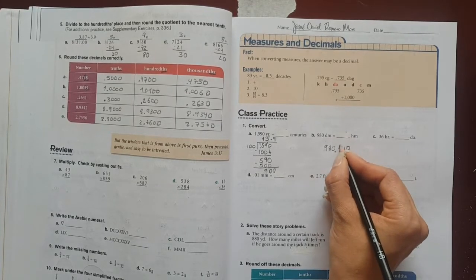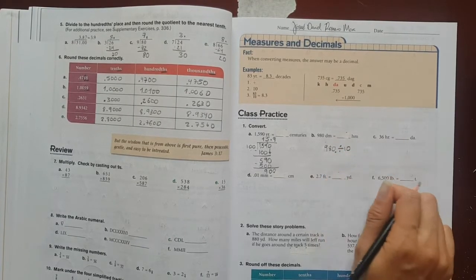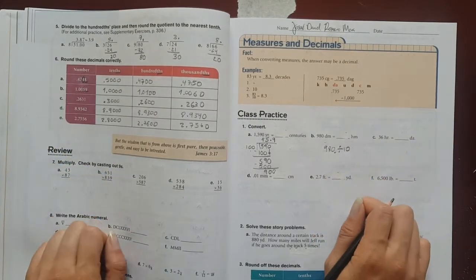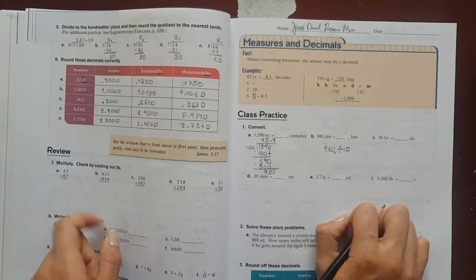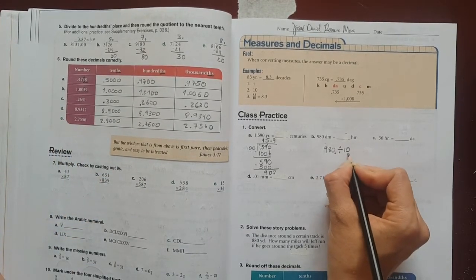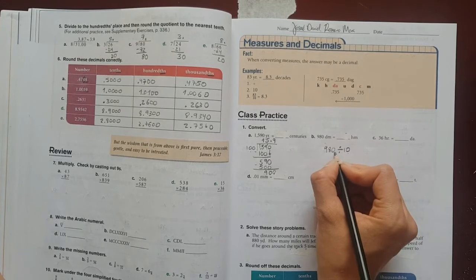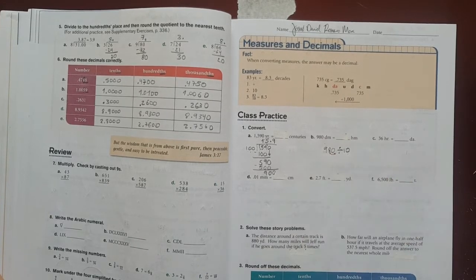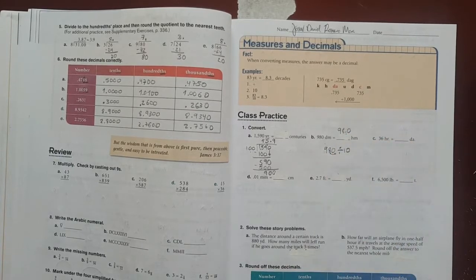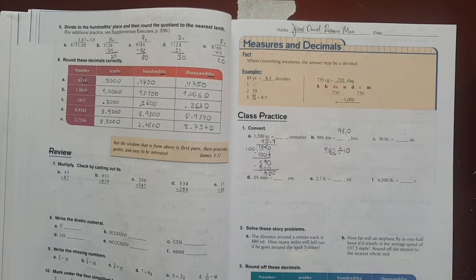Y si voy a dividir, ¿hacia dónde muevo el punto? ¿Hacia la derecha o hacia la izquierda? Izquierda. So, I'm going to move it. How many times am I going to move it? 1. Just once. You see? It will be 98.0 or 98. Easy or difficult?